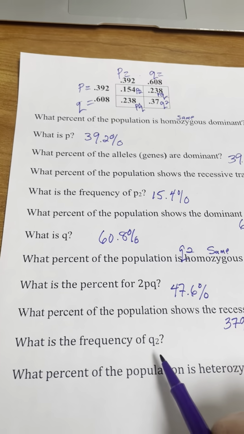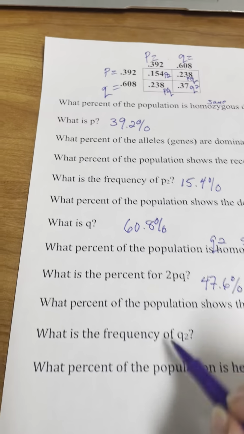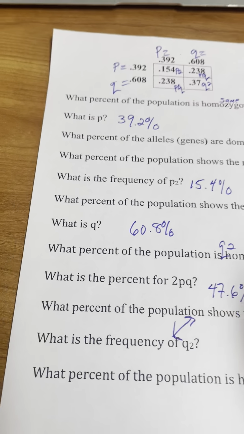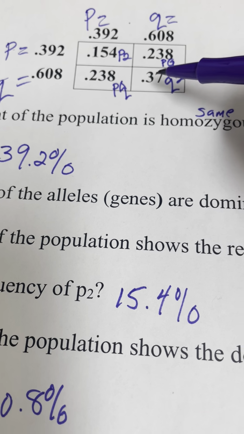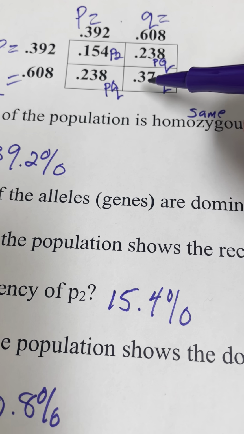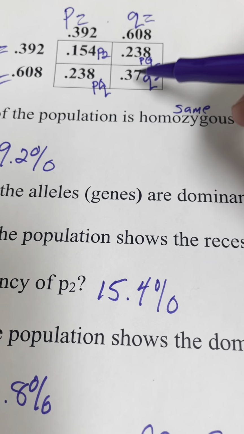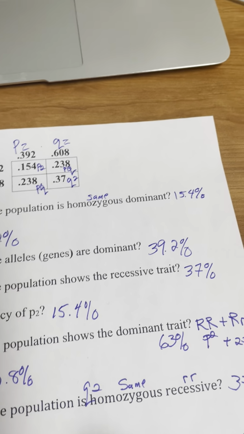What is the frequency of Q squared? Oh, wait, we just answered that, right? Same thing here. Again, that Q squared, homozygous recessive, or the percent that show the recessive trait, is this square right here, or 37%.